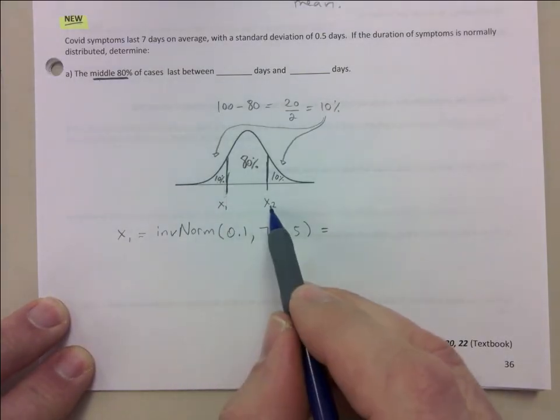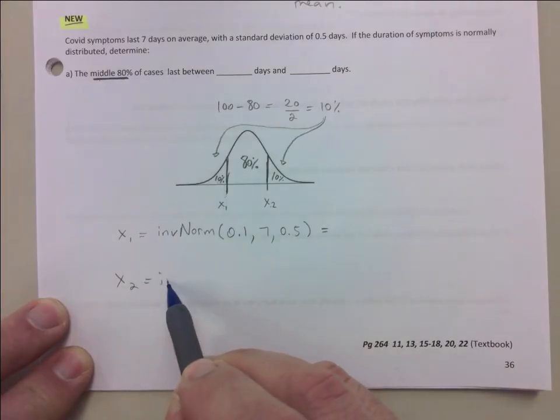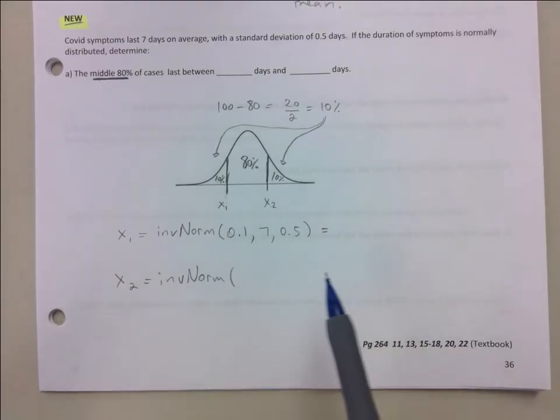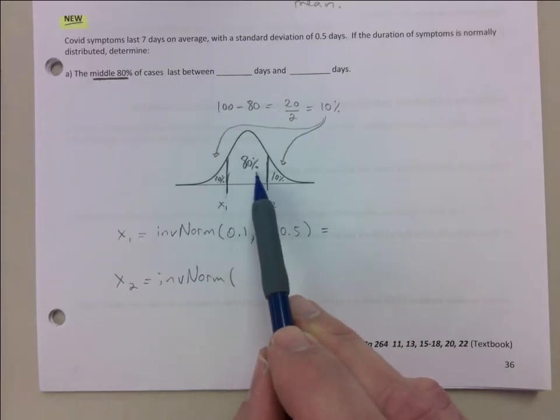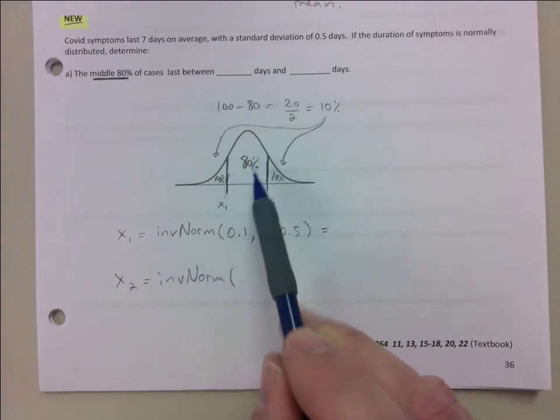Let's do the x2 now. x2. Do we know the percentage of data to the left of it? To the left of x2? 80 plus 10, so that's 90%, correct?